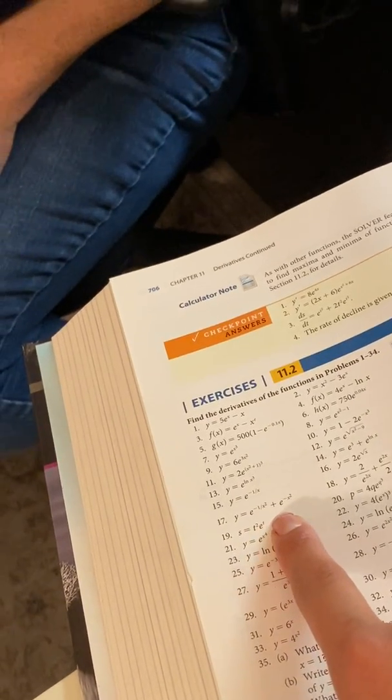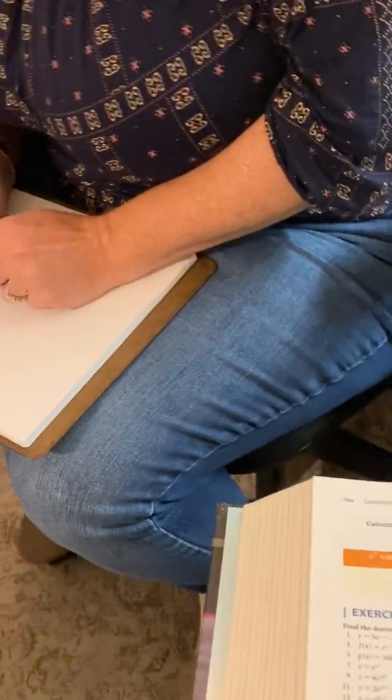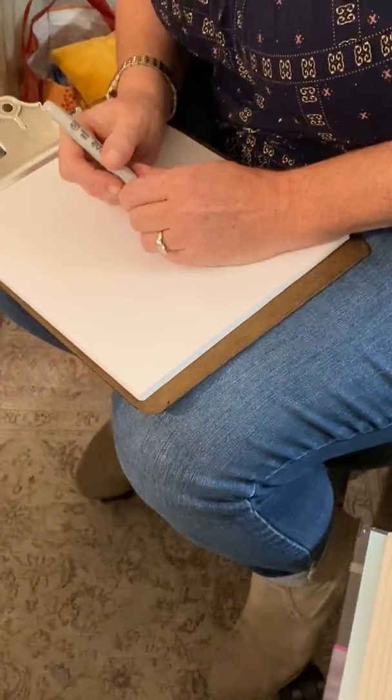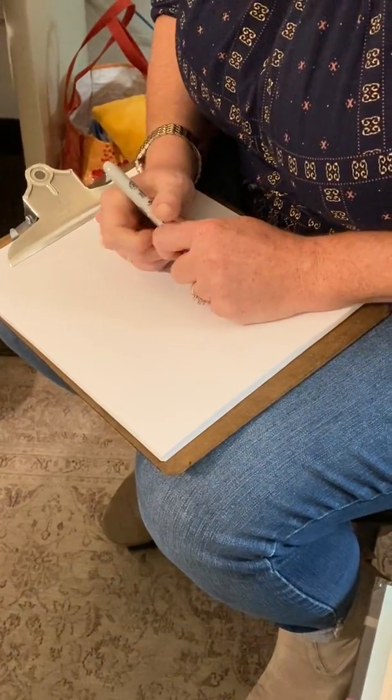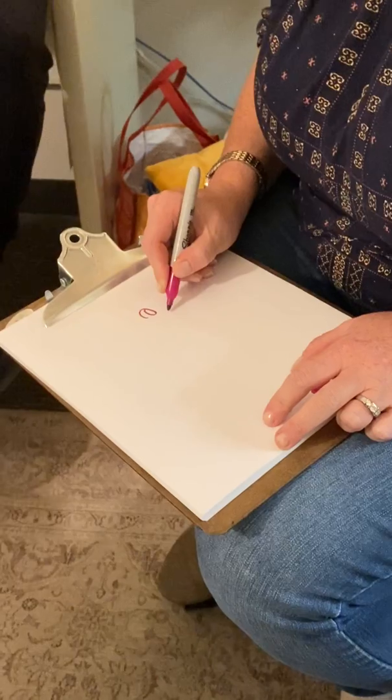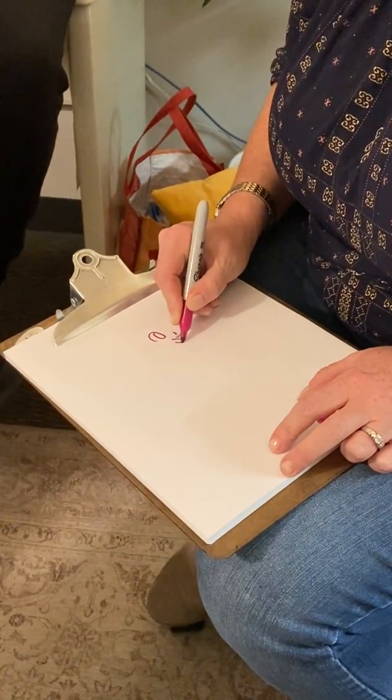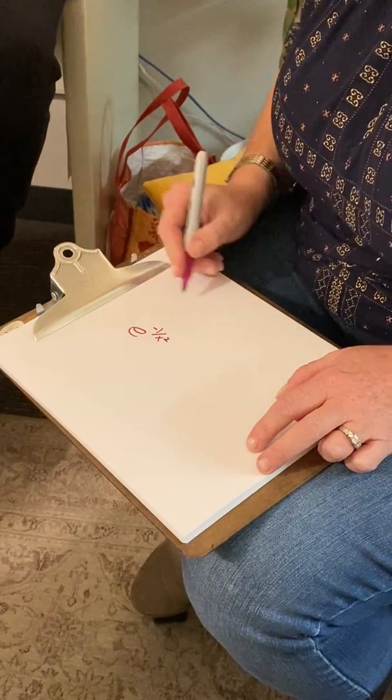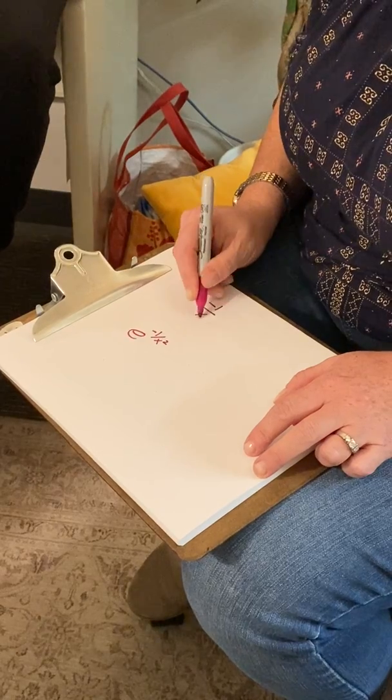Okay. 11.2. What does that look like? Oh, is that e to the negative 1 over x squared plus e to the negative x squared? Yes. I think I did this one on the board. Take a picture of it or write it down. Well, okay, so let's start with the e to the negative 1 over x squared. That's the one I'm struggling with. So let's just look at negative 1 divided by x squared.